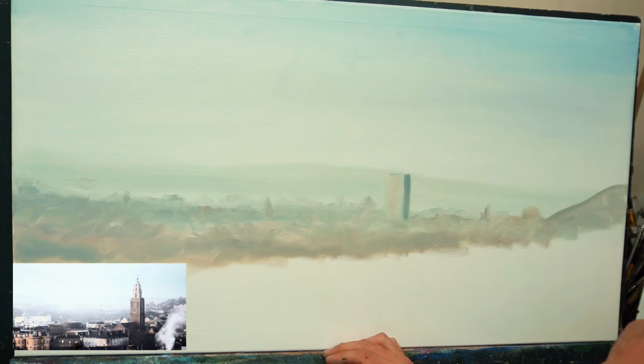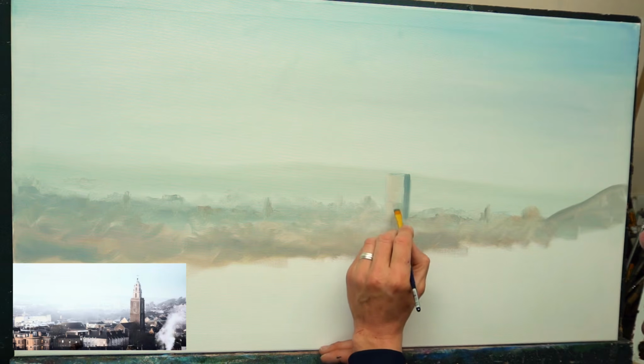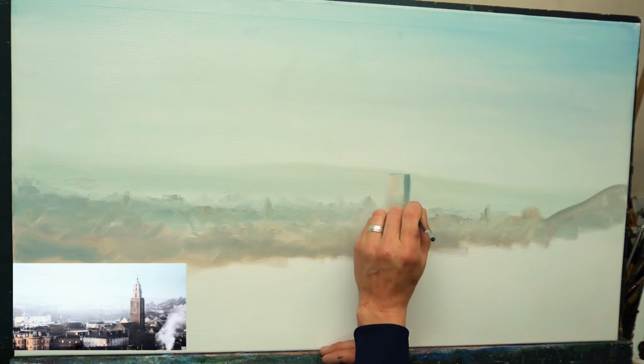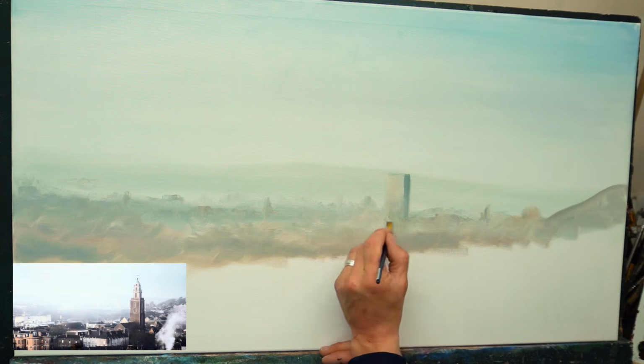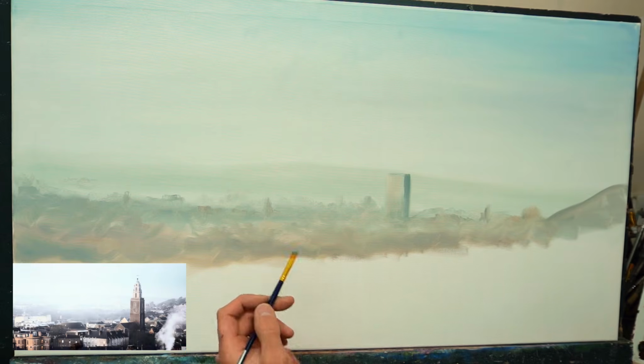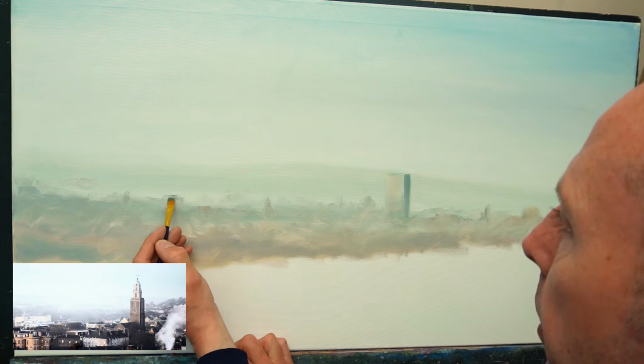And then I'm going to darken it as it comes down towards the bottom, as it disappears down into the city below. So now we already have a little hint of detail there, don't we? A slight hint.